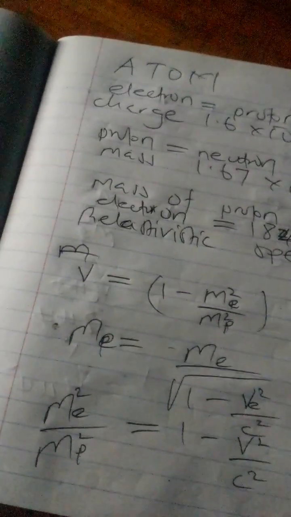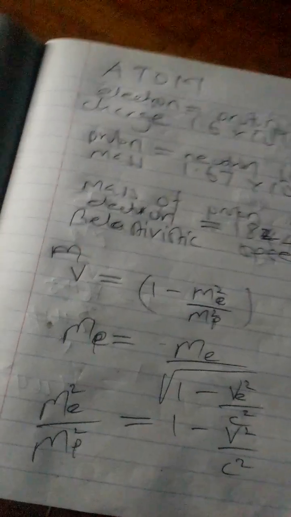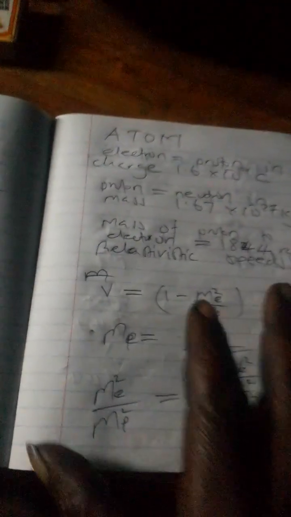Velocity is given by square root of 1 minus mass of electron squared over mass of proton squared, times c, where c is the speed of light in vacuum. So let us now calculate. When we do the formulation, we get mass of electron squared over mass of proton squared equal to 1 minus v squared over c squared.